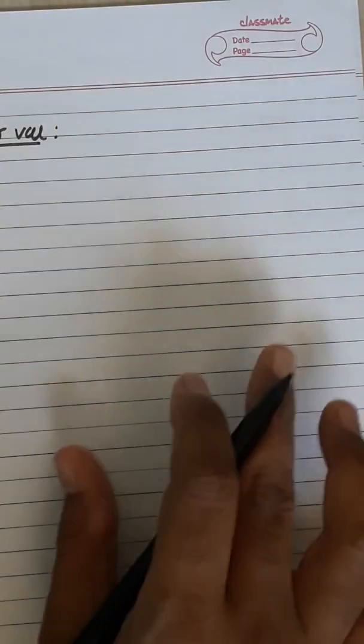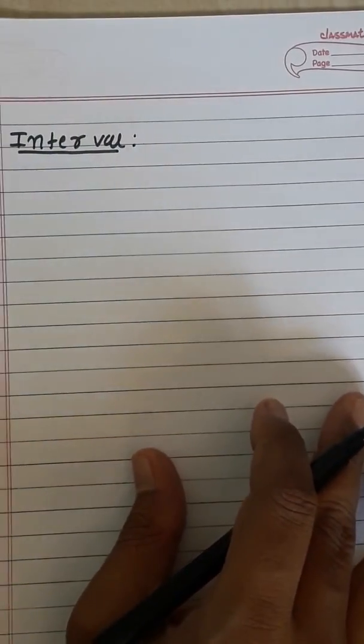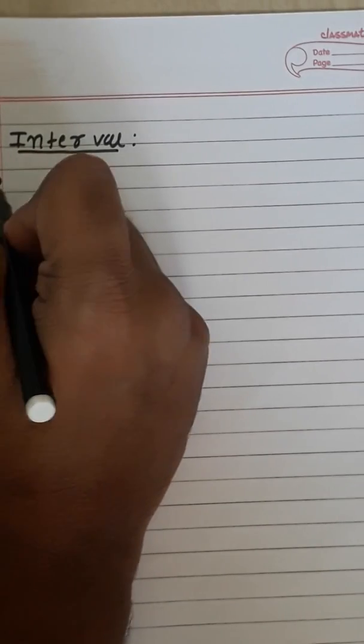Hello, today we are going to discuss intervals in maths of standard 11, chapter number 1, Sets. Interval. First interval is open interval.